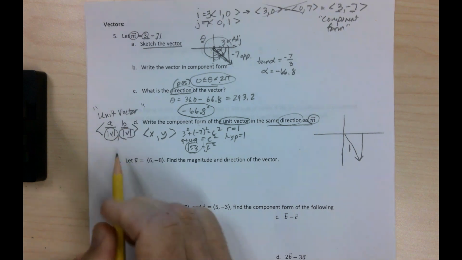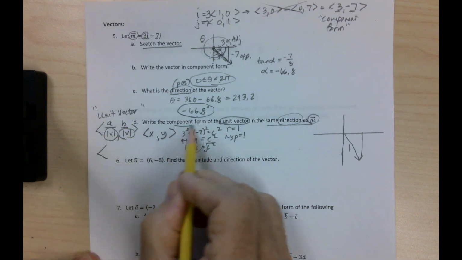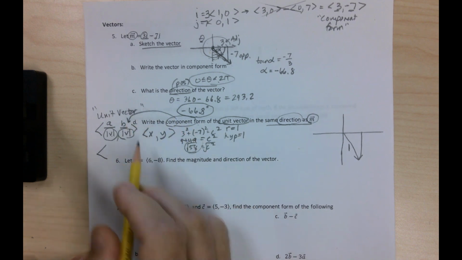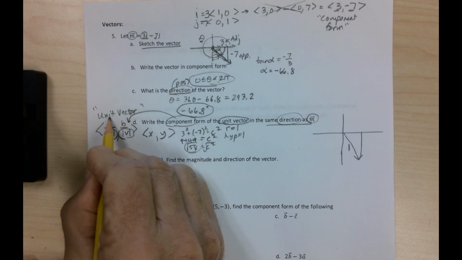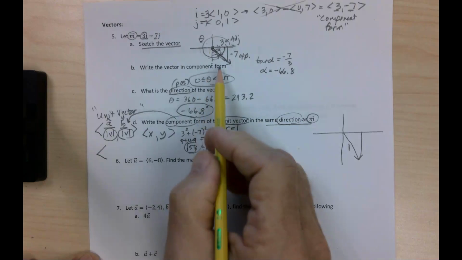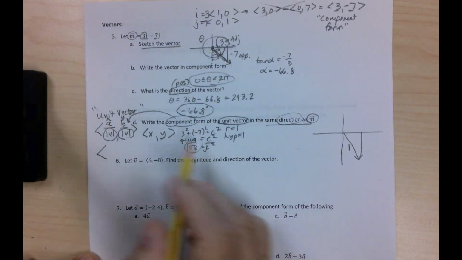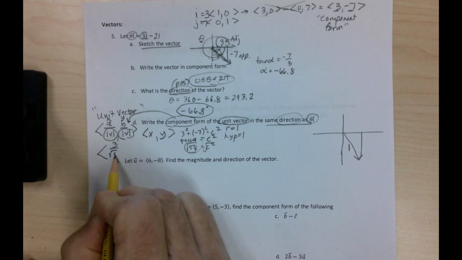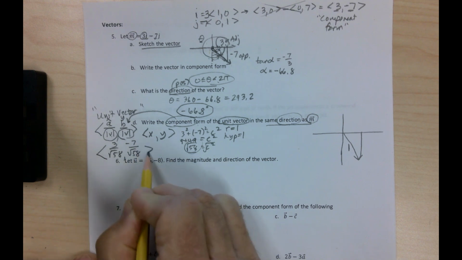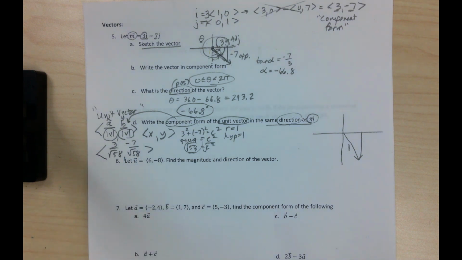And the component form of a unit vector formula is going to take care of us. A is our x value, B is our y value. So that's 3 over the square root of 58, comma, negative 7 all over the square root of 58. And they're not worried about getting the radical out of the denominator in these.